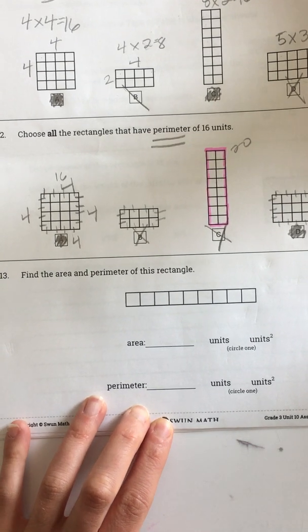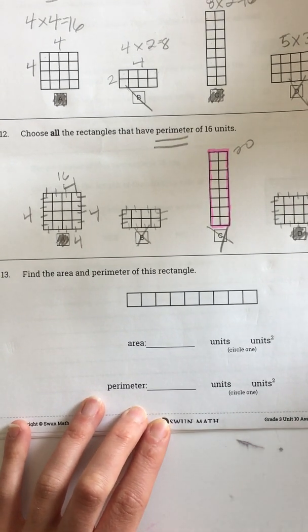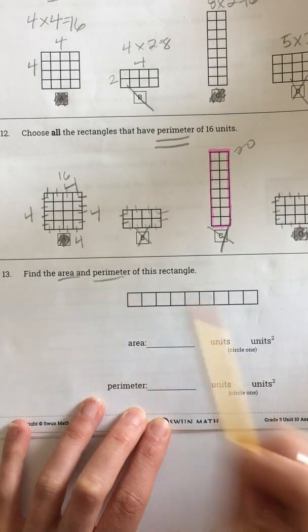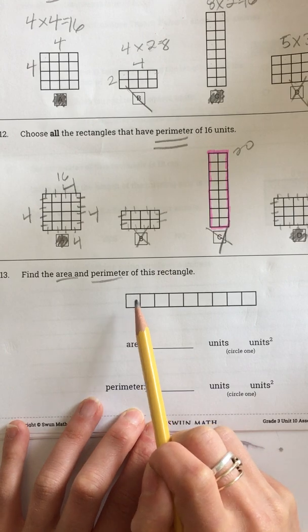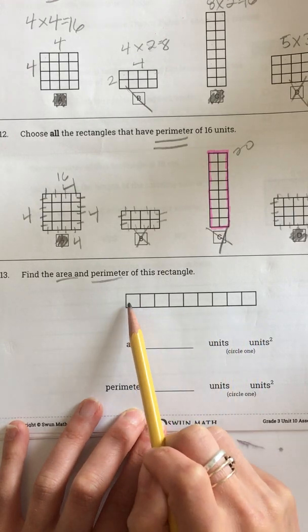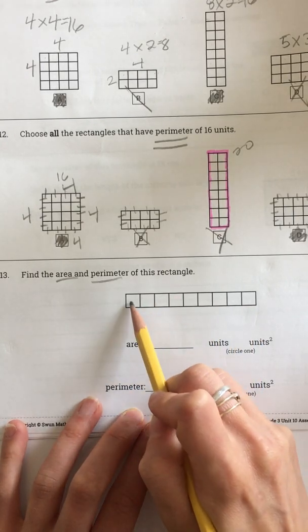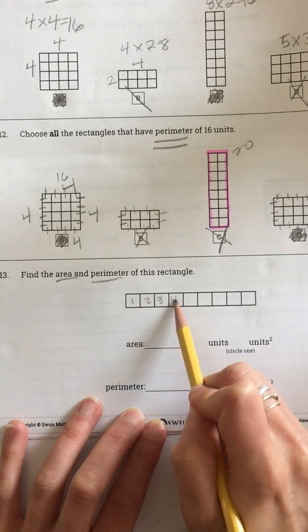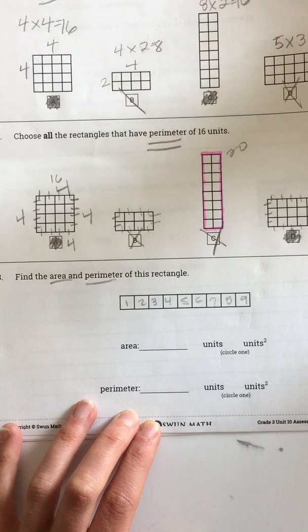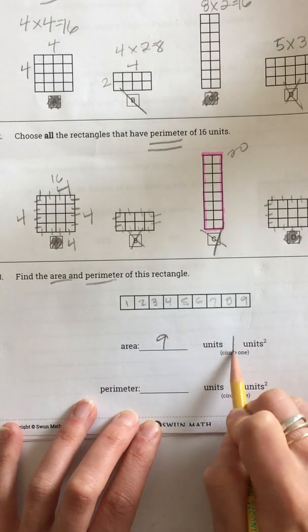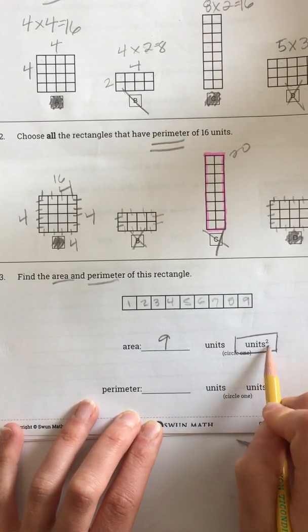All right, so continuing on with number 13. Find the area and perimeter both of this rectangle. So we're going to find the area first, and we know that the area is the surface. It's the inside, it's these squares. So we have 1, 2, 3, 4, 5, 6, 7, 8, 9. And we know that it's square units because area is always squared.